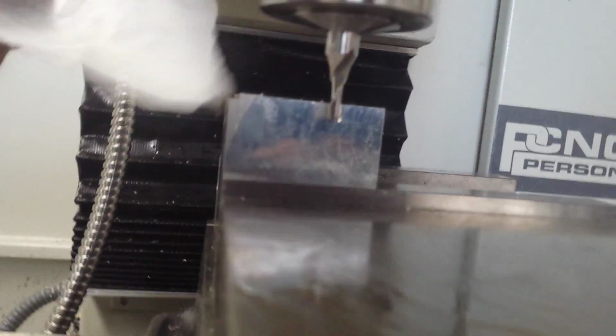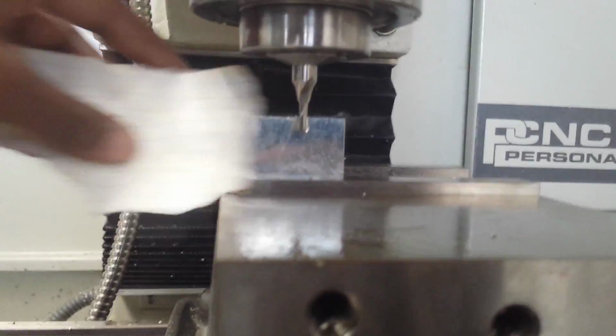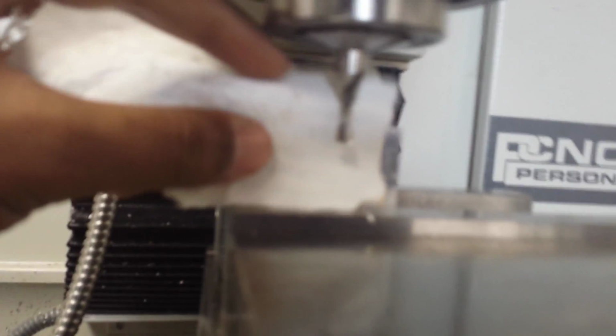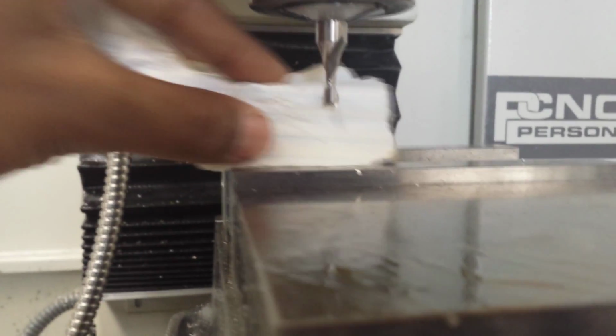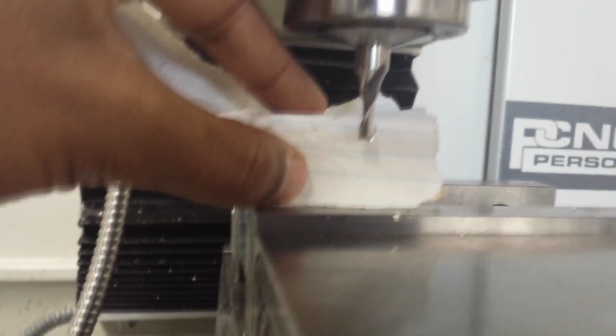Okay, so now you want to do the same thing for the Y. Same thing, put the sheet of paper in. Right now, since it's not really close, you can just keep it in continuous mode and keep moving. Yeah, keep going. Okay, now stop. Since now it's pretty close, change it to jog mode. And just slowly keep moving the paper until the bit touches.